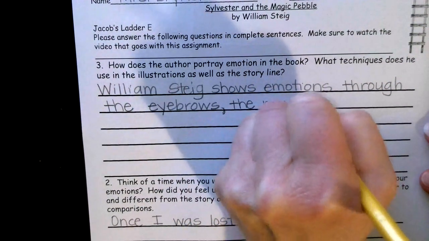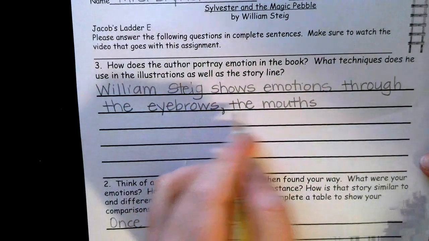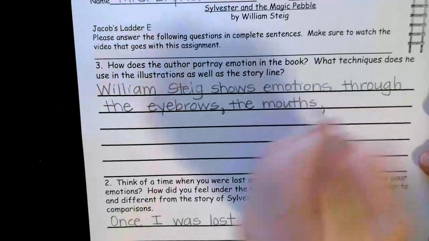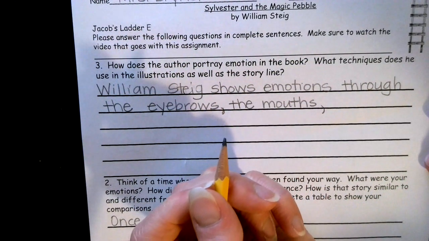Remember if the mouth was opened and closed. So the eyebrows, where they were placed, the mouths, and what else did we talk about?